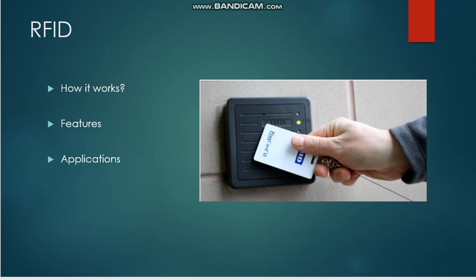Passive RFID is when the tag is powered by the reader before transmitting, and in active RFID, the tags have a built-in power supply. RFIDs are mainly used in inventory management or controlling access to secure authorized areas only.